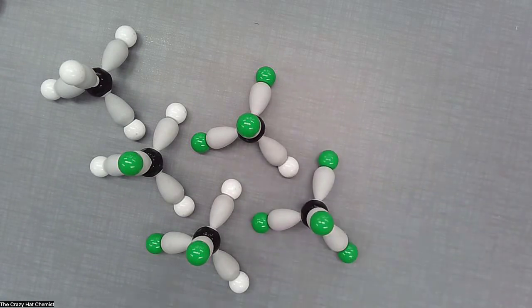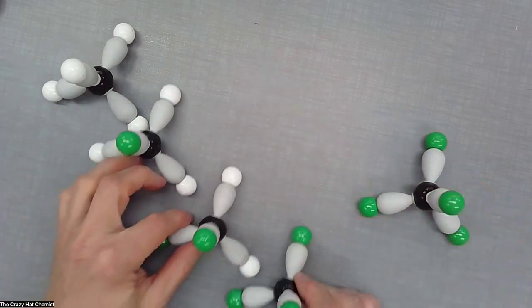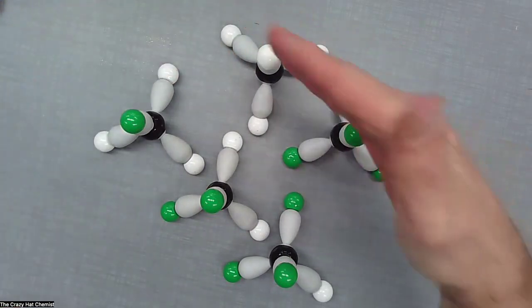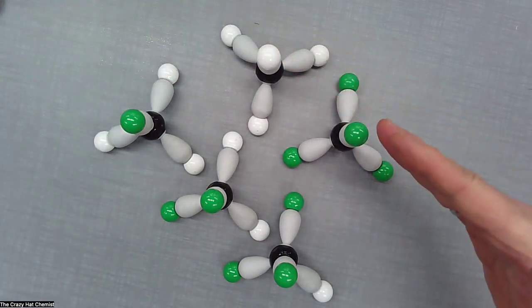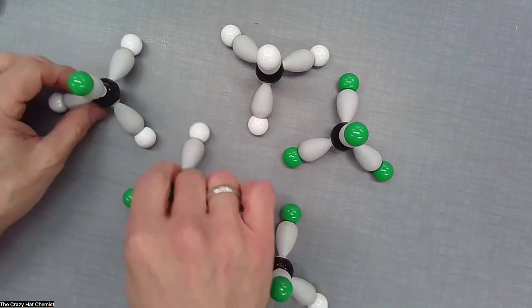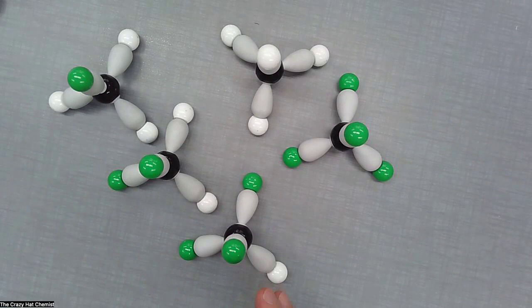And tetrachloromethane, which is called carbon tetrachloride, is nonpolar. Okay, so let me show you that these two on this top side right here are the two nonpolar structures, and these three right here on the bottom are the polar structures. These are asymmetric, these are symmetric.